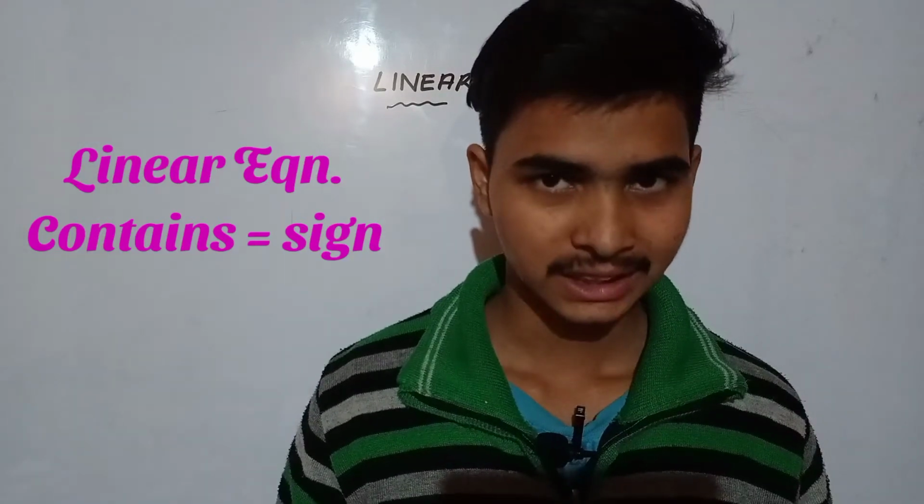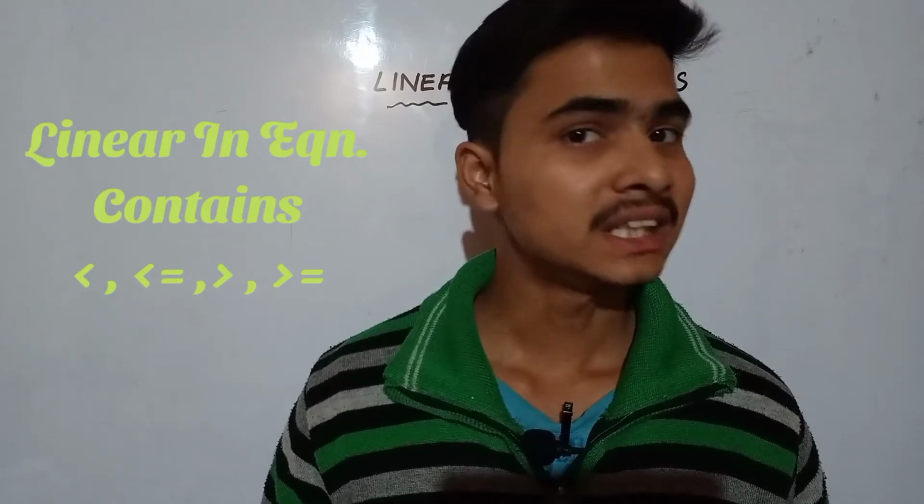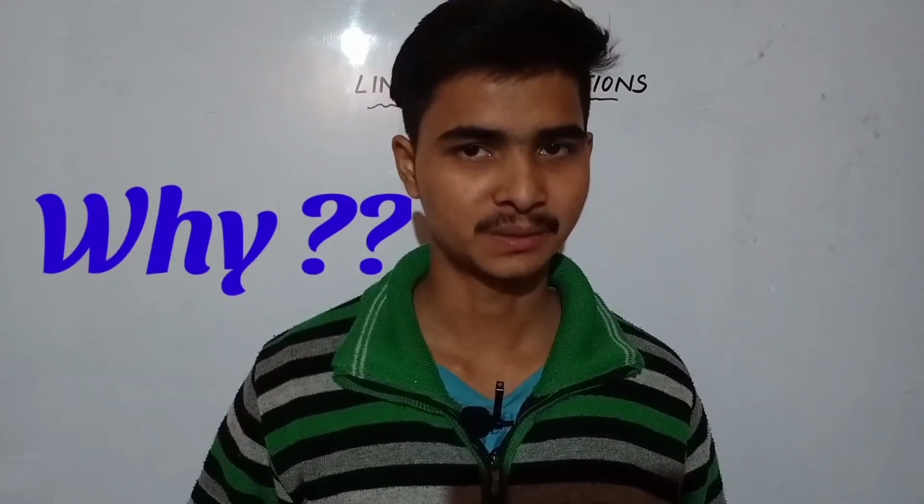First of all, let's see what is the difference between a linear equation and a linear inequation. All linear equations contain an equal to sign. You cannot see any equation without an equal to sign. But in linear inequations we see other symbols. That means we are not going to see any equal to sign; rather, we are going to see signs like less than, less than or equal to, greater than, or greater than or equal to. Now, the question is, why linear inequation? What is the requirement of linear inequations?